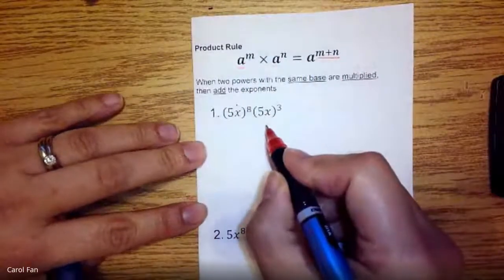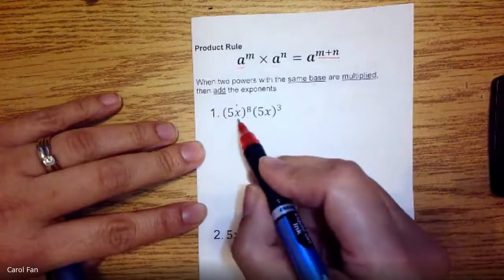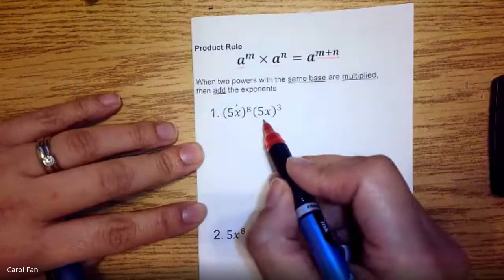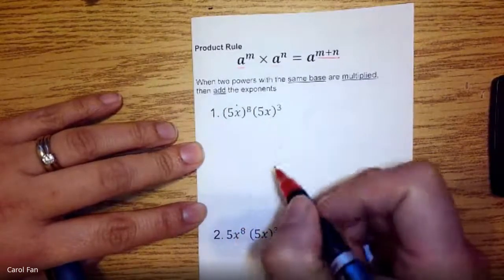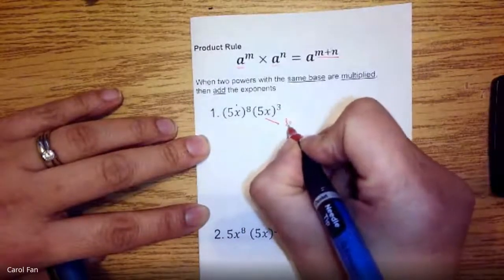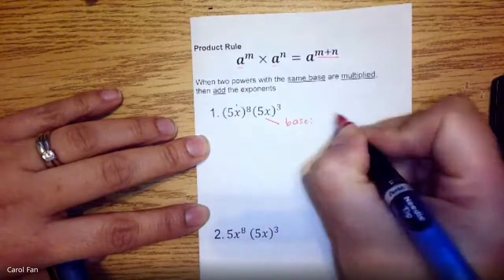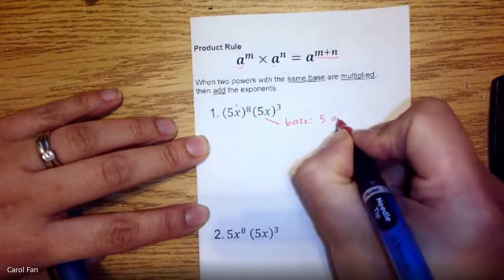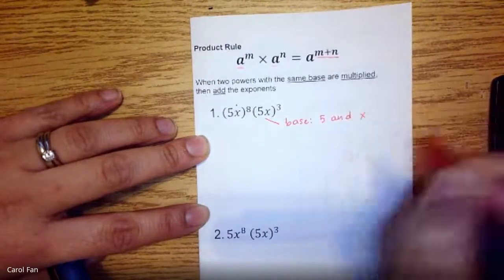So let's take the first example. We have (5x) to the power of 8 times (5x) to the power of 3. Now, you'll notice that we have two bases. We have the base 5 and we have a base x.